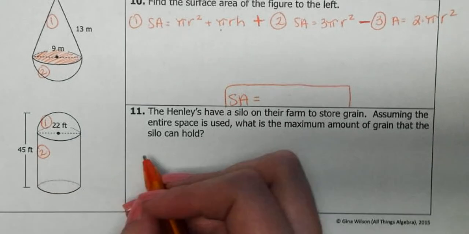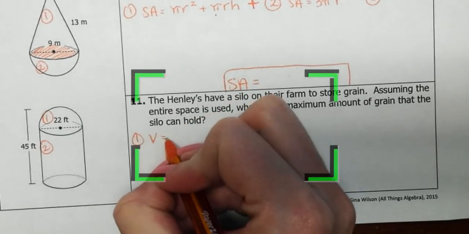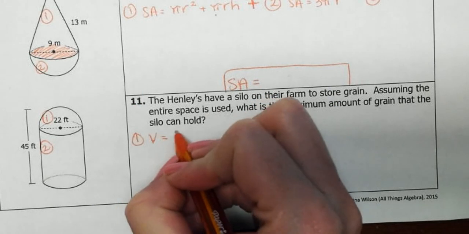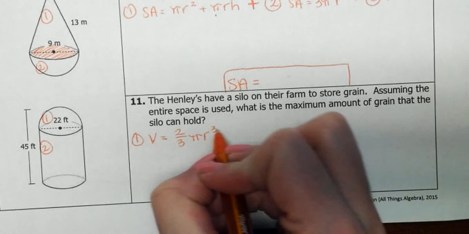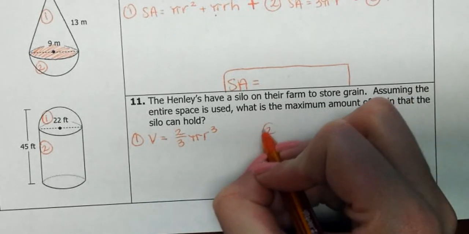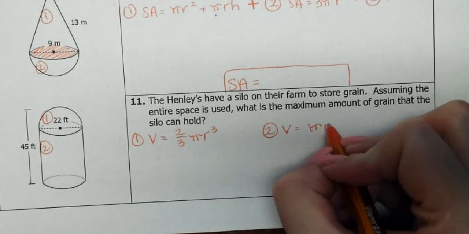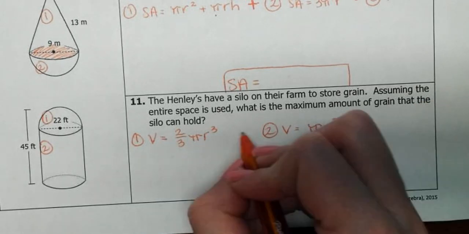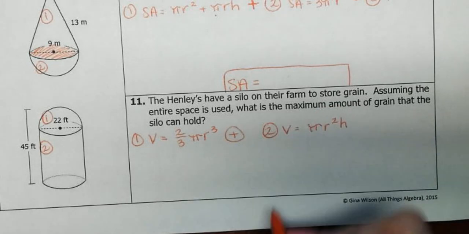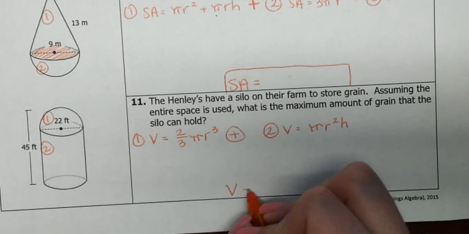The volume for figure 1 is going to be that 2/3 pi r cubed. And then you're going to find the volume for figure 2, which is pi r squared times height. And you're going to add those together. That's all you'll do to get the total volume.